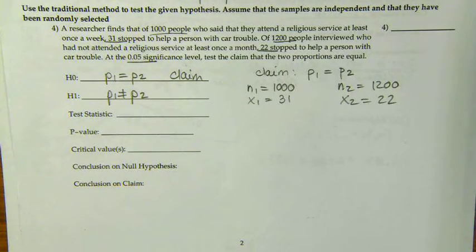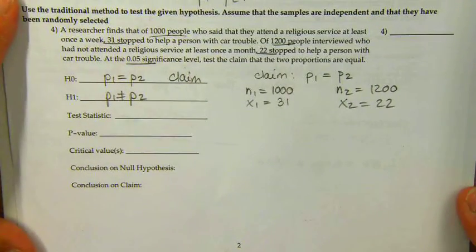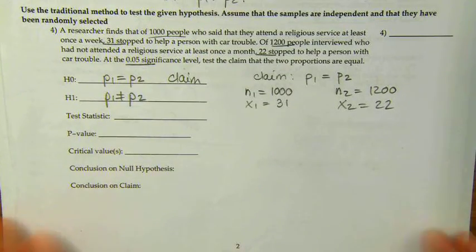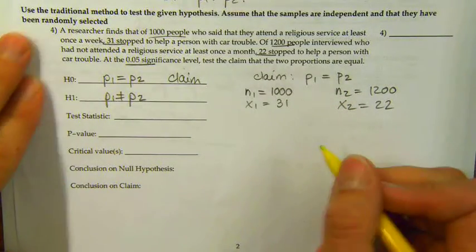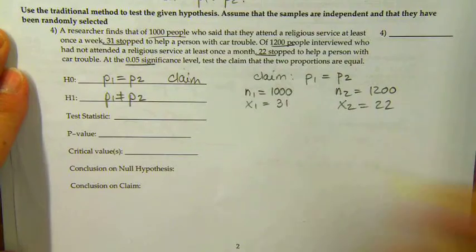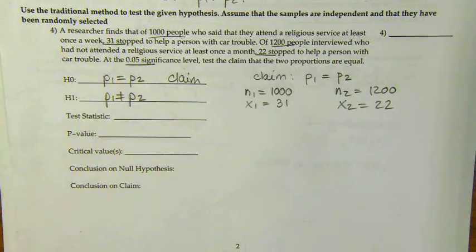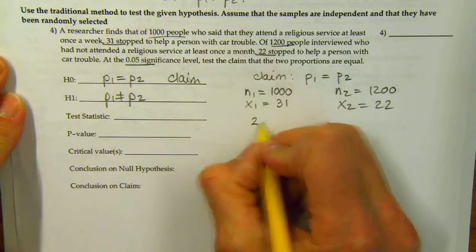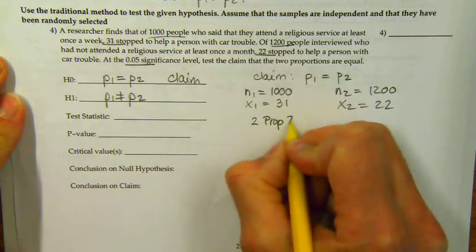All right, so we are comparing two proportions. Remember, sometimes that's given as an X value, sometimes it's given as a percentage. If it's a percentage, we would have to first convert it. But when it gives you the number of successes, you can go straight ahead and input that in your calculator. We are comparing two proportions, therefore that's a two proportion z-test.